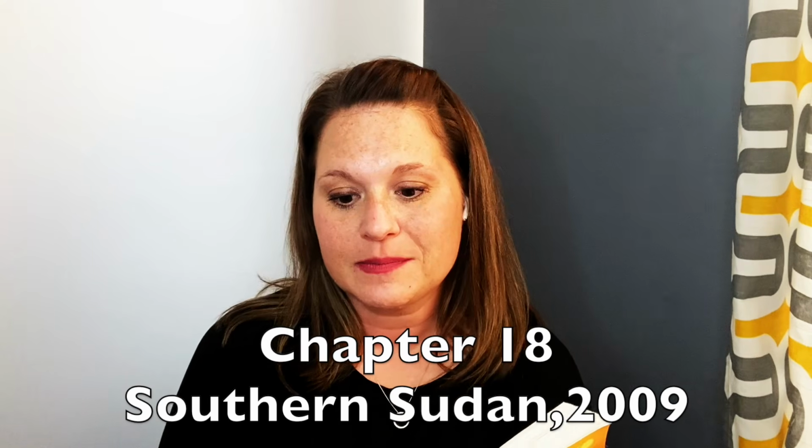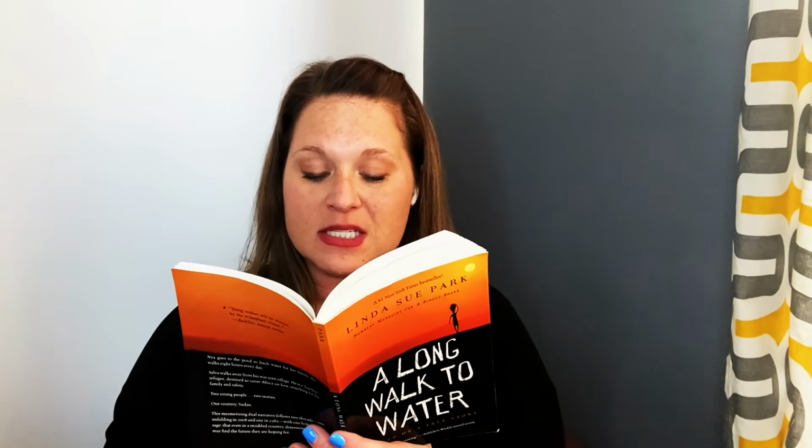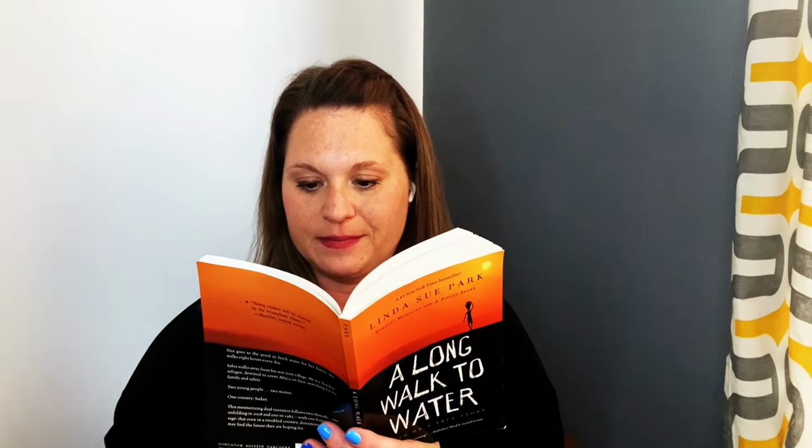Chapter 18, Southern Sudan, 2009. Naya waited her turn in line. She was holding a plastic bottle. The well was finally finished. The gravel had been put down to make a foundation. The pump had been installed, and the cement had been poured and left to dry.